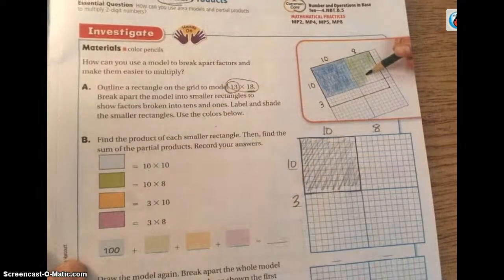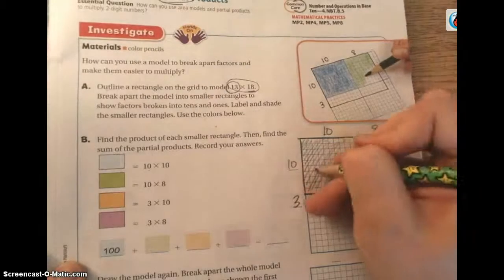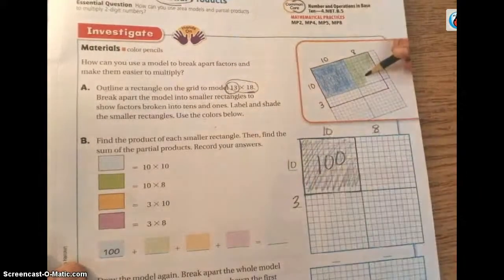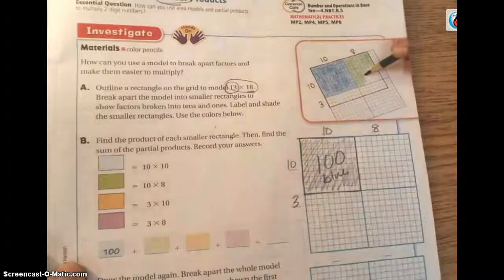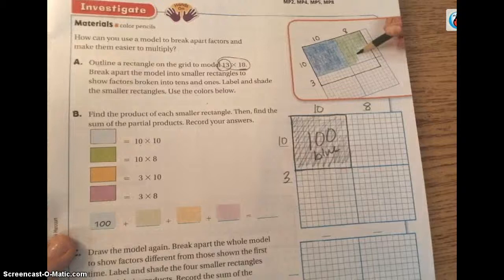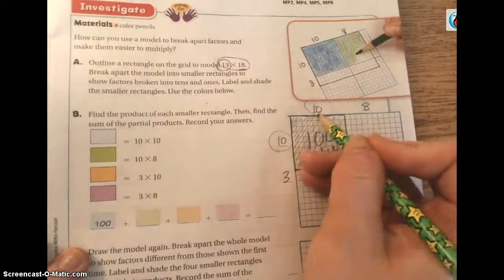And we know that a 10 by 10 square is worth how many? 100, Brody? 10 times 10 is 100. And that's going to be blue. If we were using color pencils, which we're not, we would shade that blue. Next, so we're going here to here.